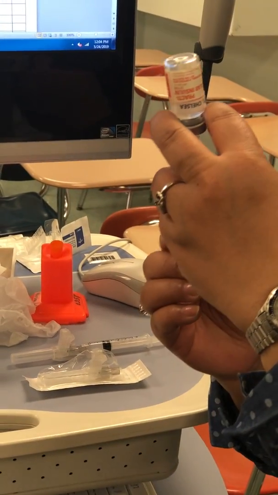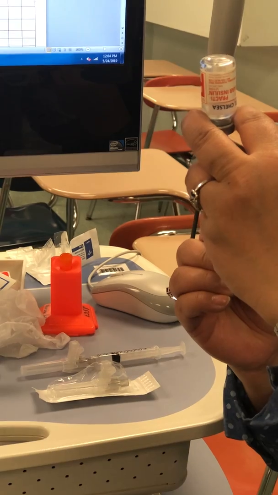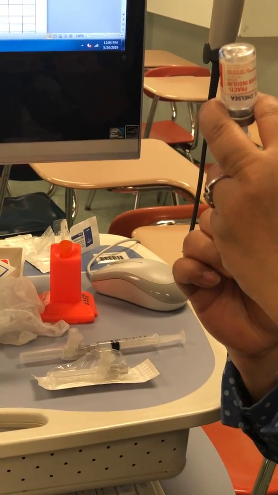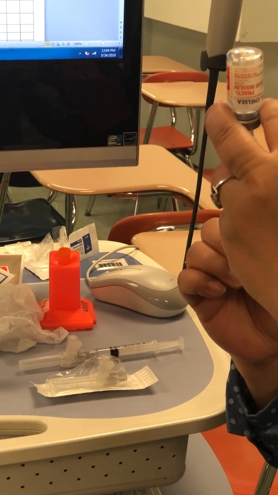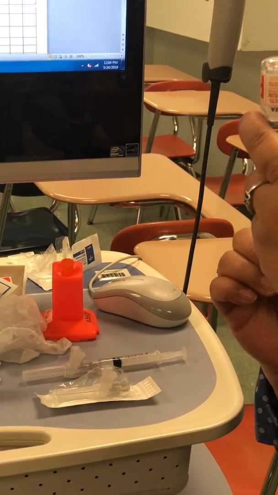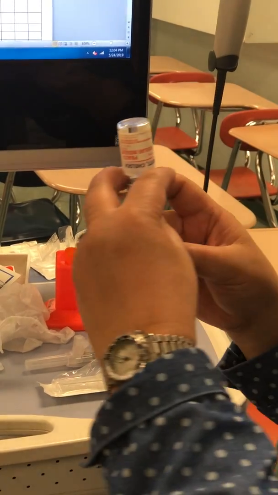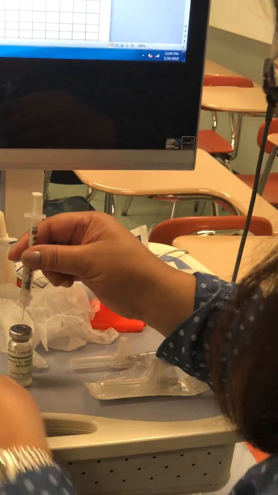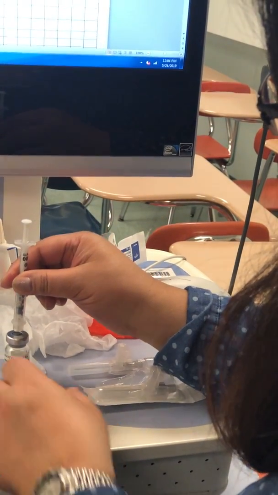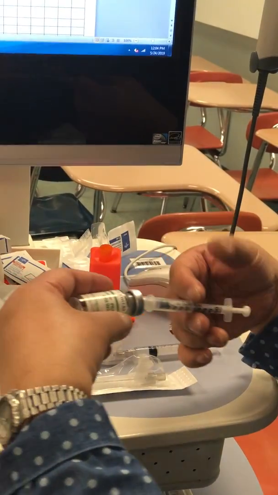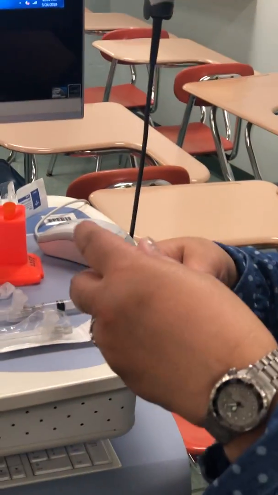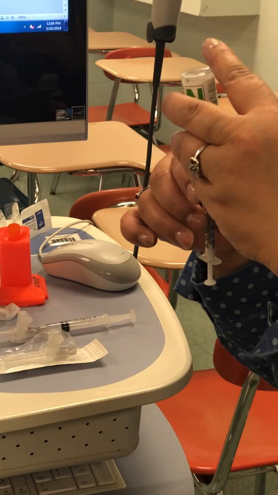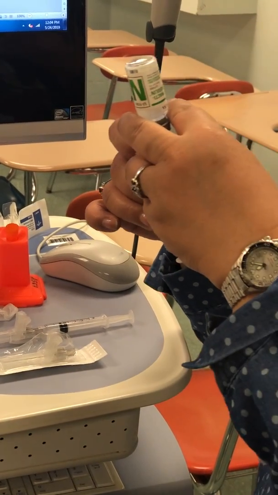All right, so we're gonna get like 10 units. I do keep on saying ml. 10 units, all right? And then we're gonna go over here. See, you have to always watch out for the needle, all right?